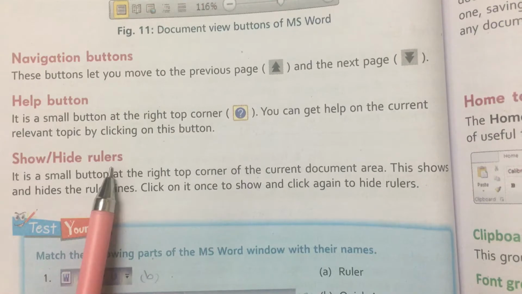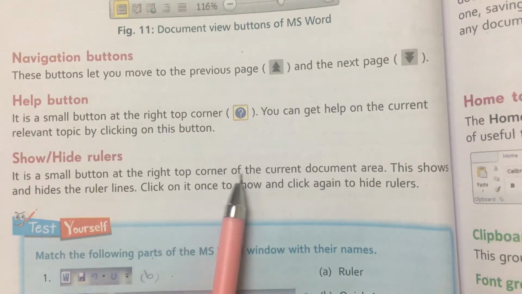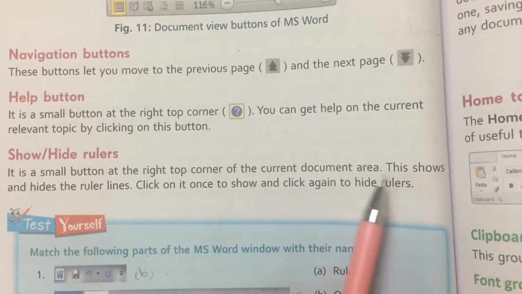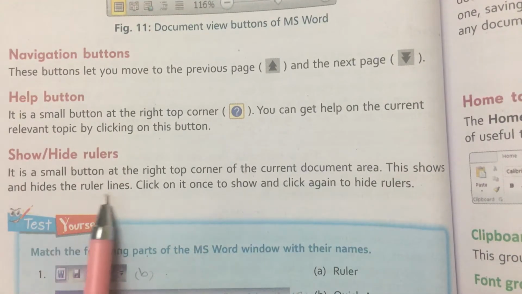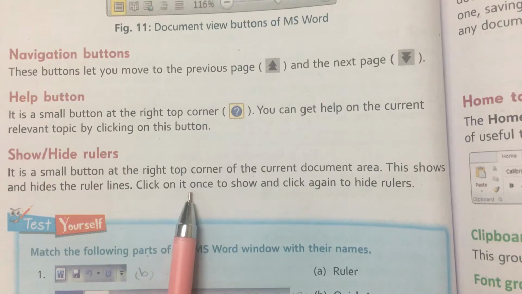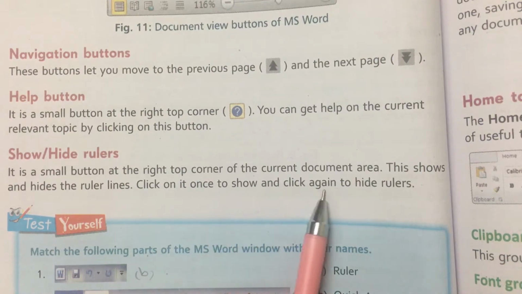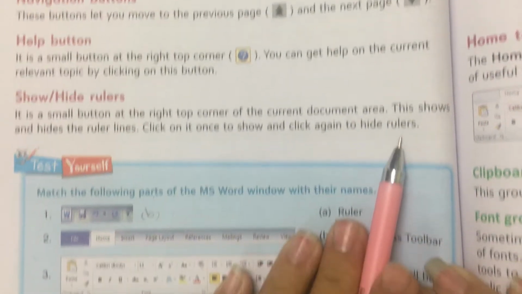Show Hide rulers. It is a small button at the right top corner of the current document area. This shows and hides the ruler lines. Click on it once to show and click again to hide rulers.